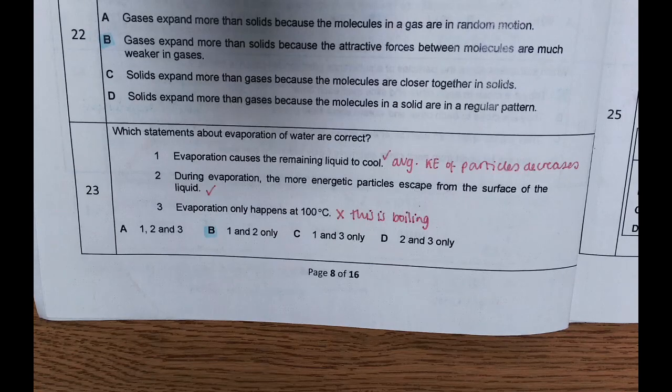So evaporation causes the remaining liquid to cool. Yes, so in evaporation, you have the most energetic particles at the surface of the liquid, escaping the surface and converting from liquid to gas, so leave as water vapour. They take energy with them, which means that the average kinetic energy of the particles left behind in the liquid is now lower, which means that the temperature is now lower. So that is true. During evaporation, the more energetic particles escape from the surface of the liquid. Well, I just used that to explain number 1, so yes, that is also true.